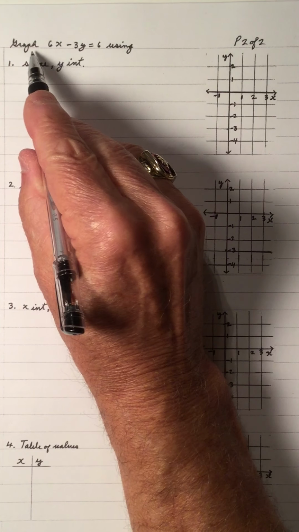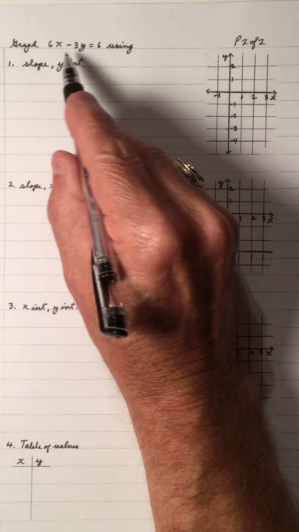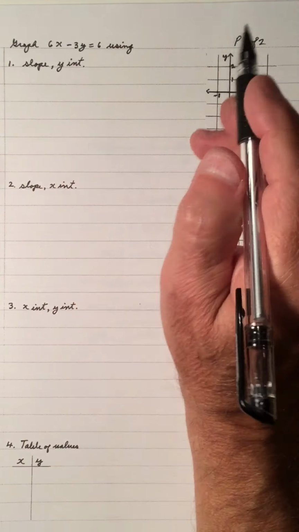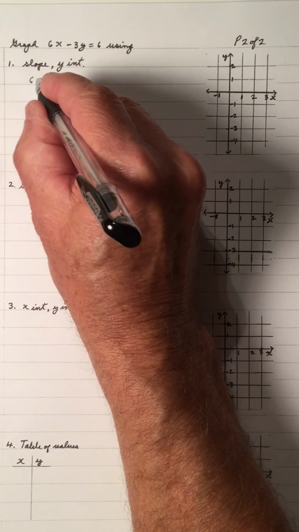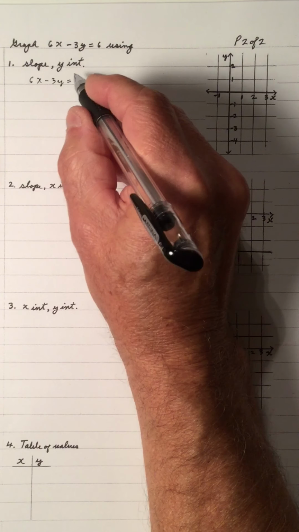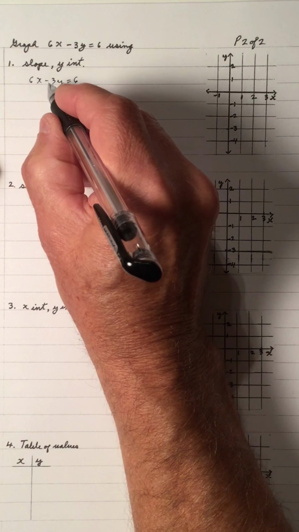This line, I have an equation here that's in standard form. So if I take the standard form and I want to graph it by slope y-intercept, and I want to get the slope, then I will find the slope by solving for y.